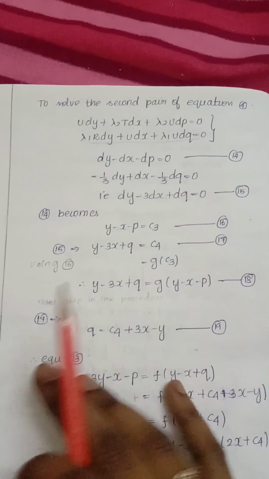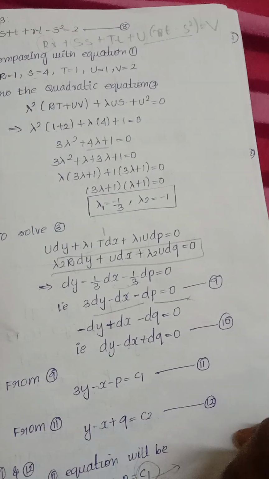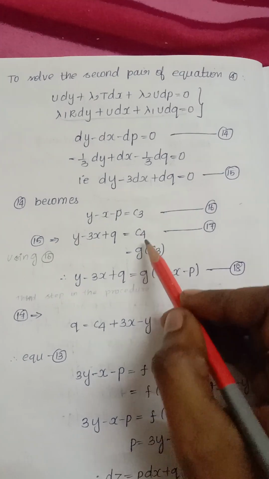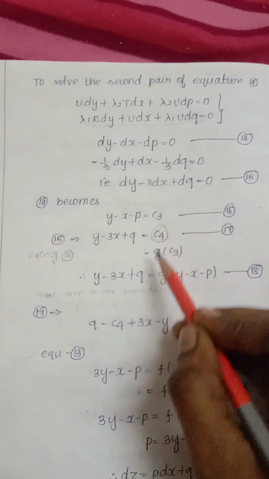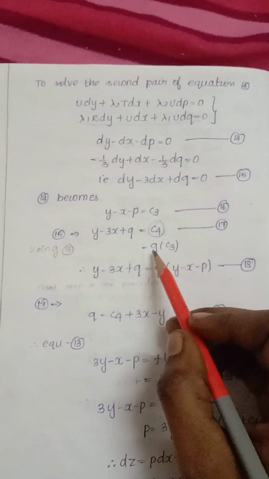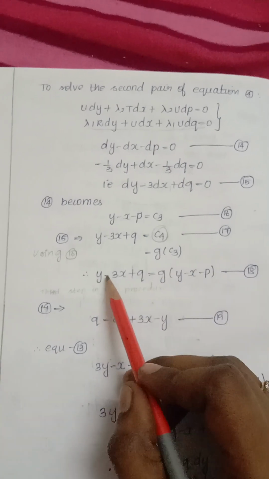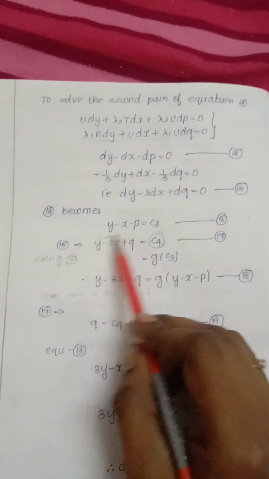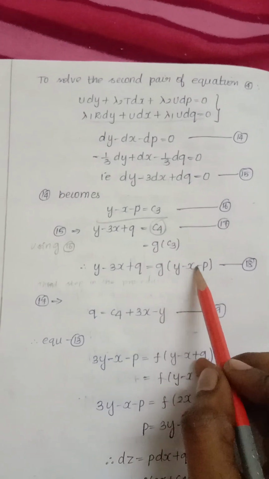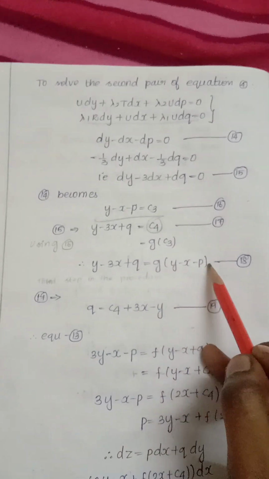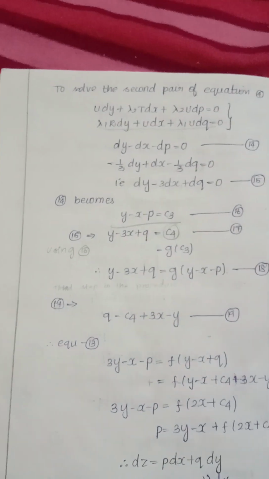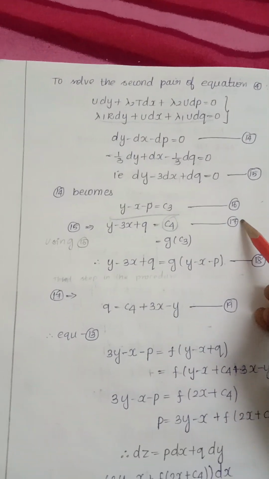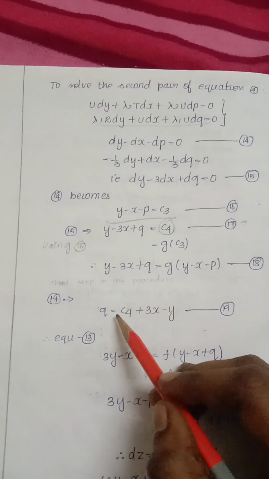In the previous term we consider c1 as f of c2, and in this term we consider c4 as g of c3. If we consider, we get y minus 3x plus q equal to g of our c3, whose value is y minus x minus p, and from 17 we get the form of q.